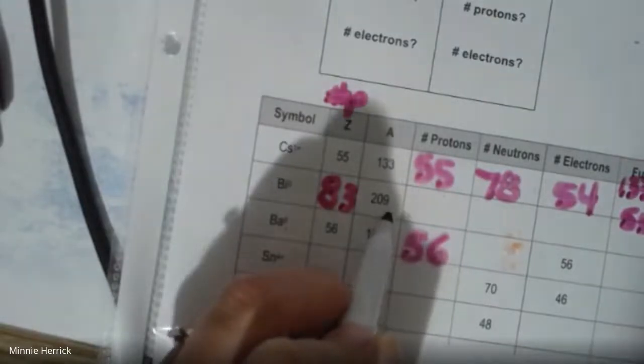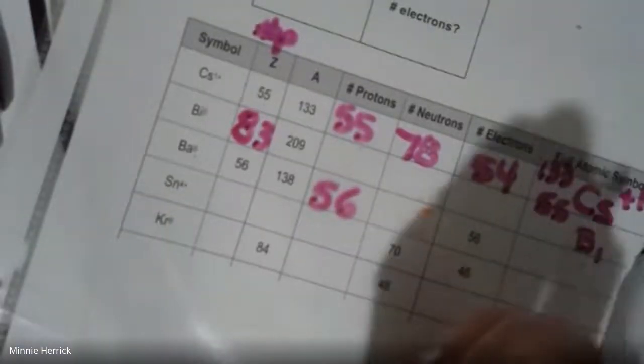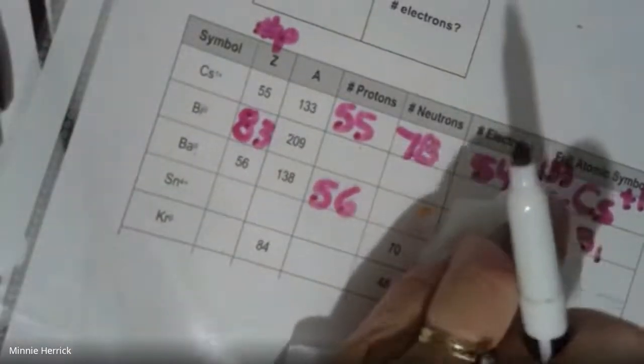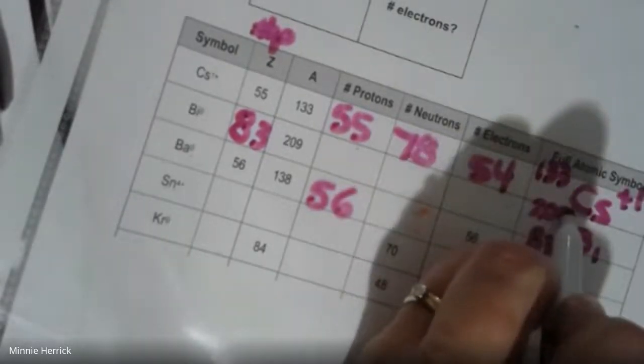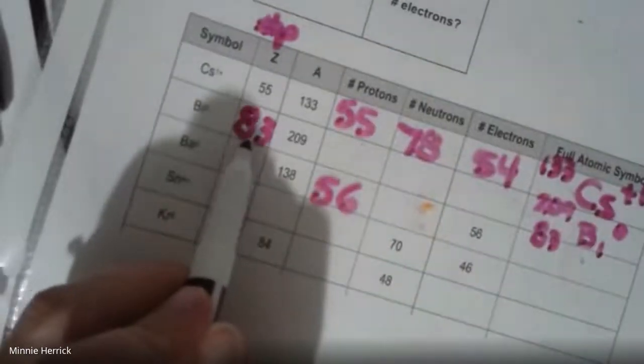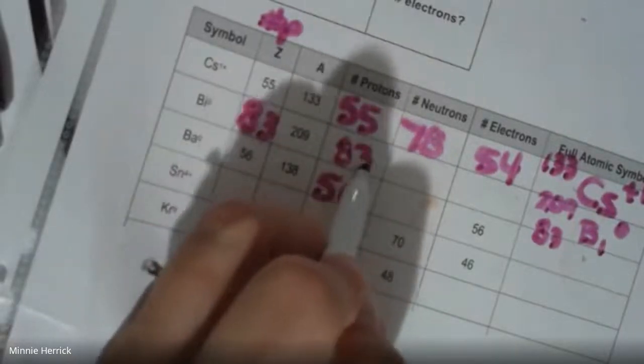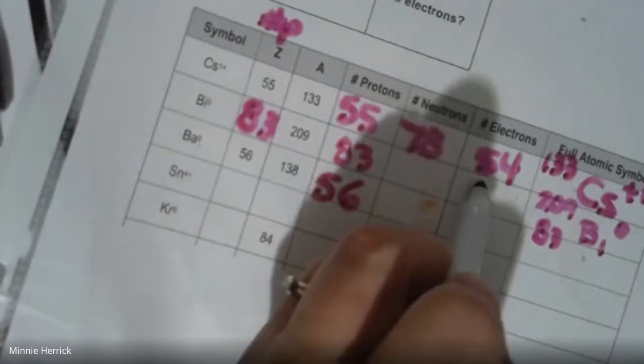And we have 209 for the mass. So we're going to put Bi. I'm just going to erase the other one up there because it takes up so much room on my marker. So we're going to have 83 on the bottom, 209 on the top. And because it has a 0 charge, that means that the 83 is the number of protons and the number of electrons.